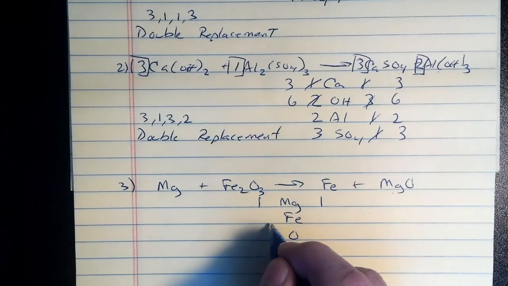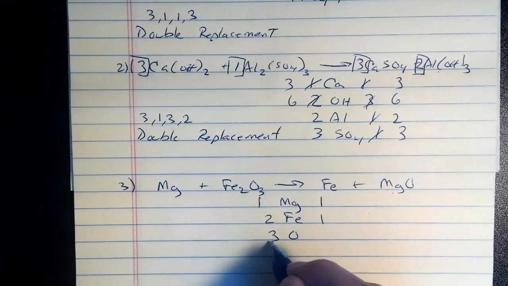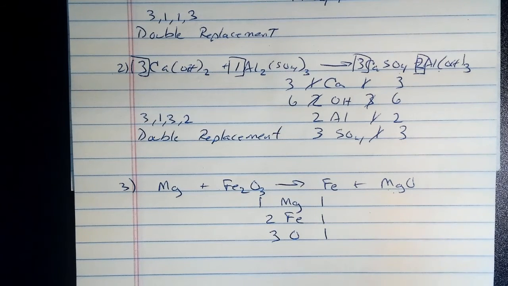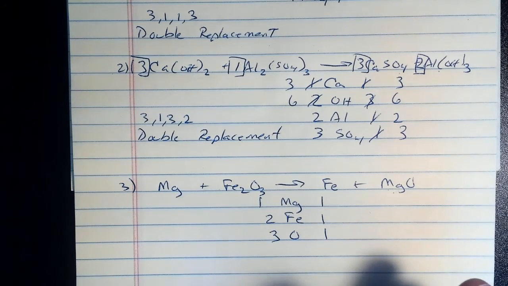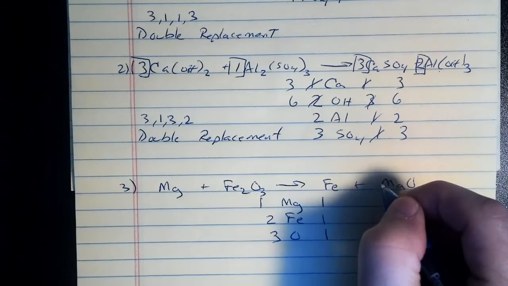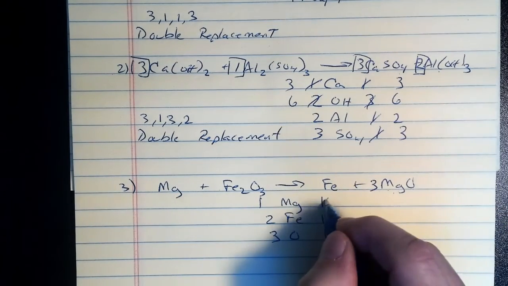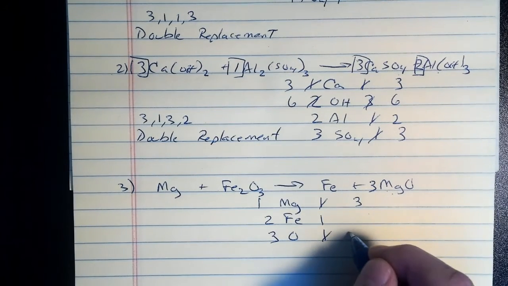And then iron, we've got 2 on the left and 1 on the right. Oxygen has 3 on the left and 1 on the right. So right off the bat, there are no polyatomic ions in here, so we don't have to worry about that. So we're going to insert a 3 as a coefficient right here. 3 times 1 magnesium will be 3. 3 times 1 oxygen will be 3.